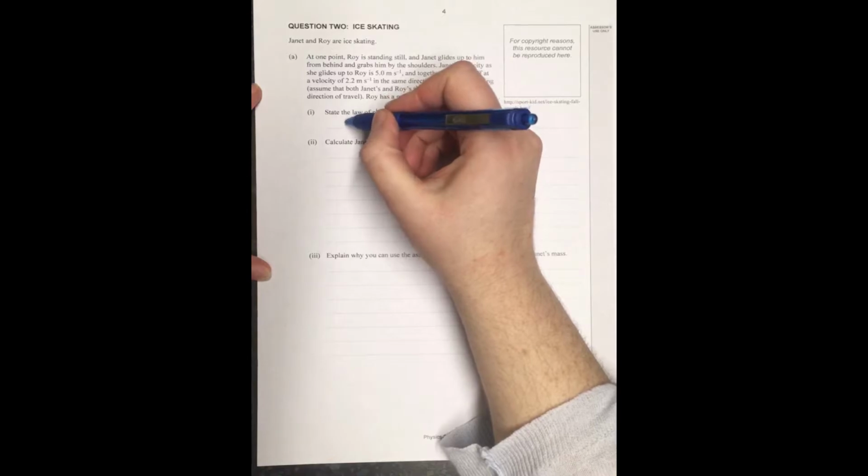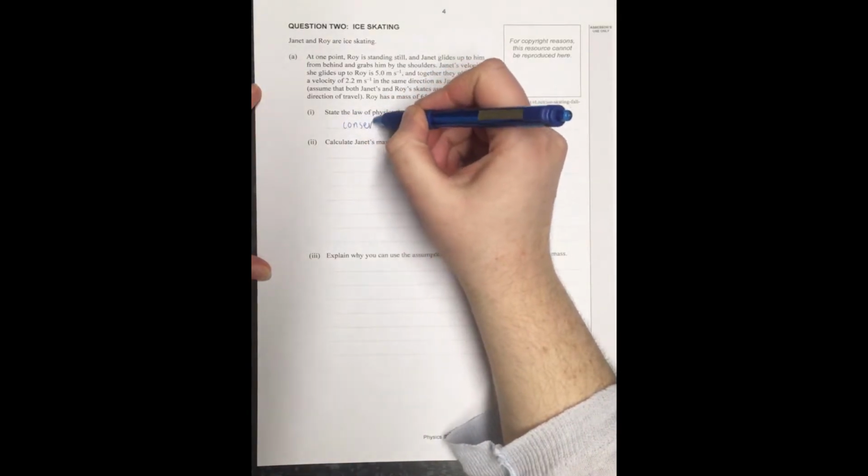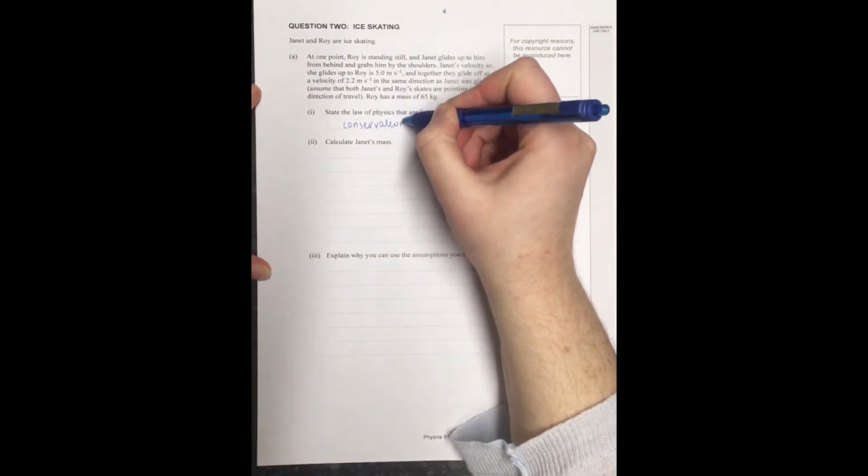Alright, so part 1 of that is state the law of physics that applies to this situation. If we're talking about masses and velocities, and we're talking about a before and after, it's most likely going to be conservation of momentum. Part 2, calculate Janet's mass.